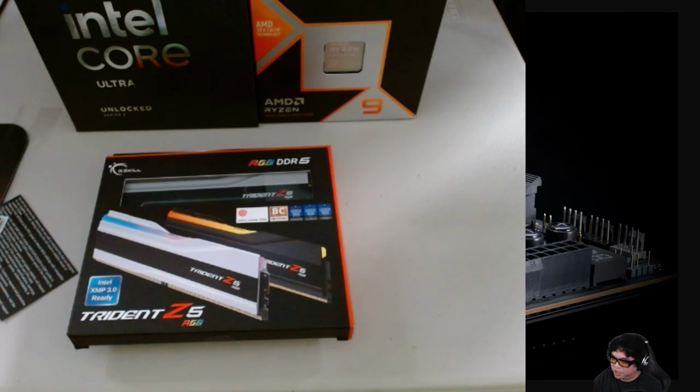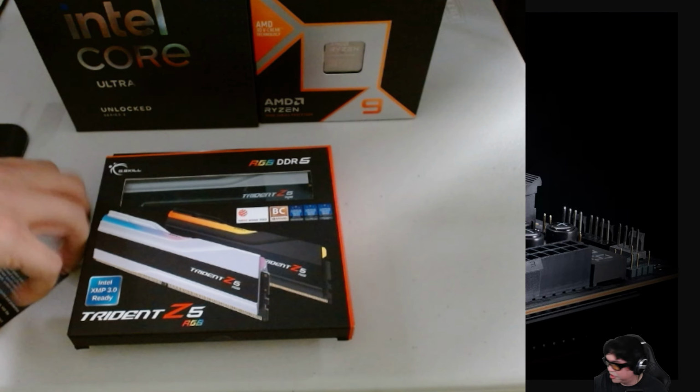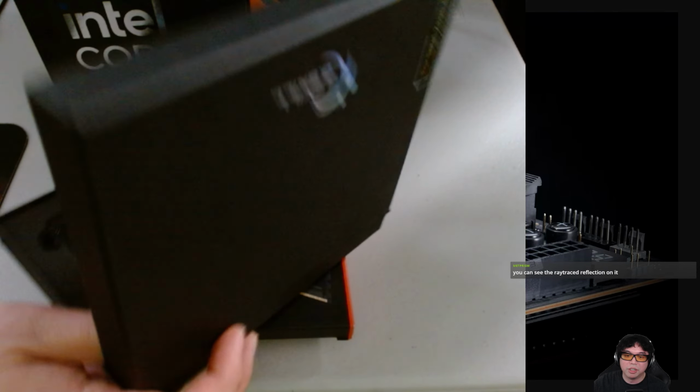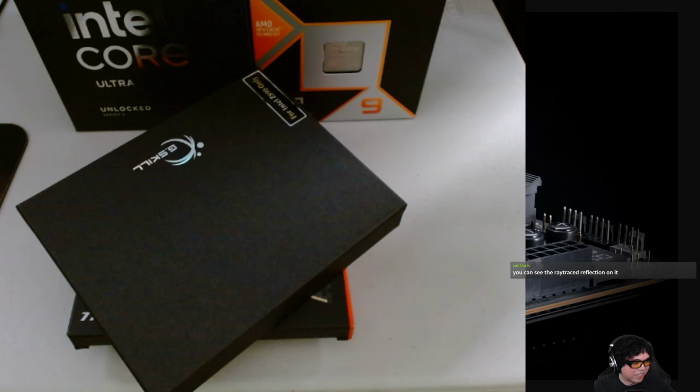But yeah, we're going to be taking a look at CUDIMM. I've been wanting to test CUDIMM. I've done a lot of DDR5 content. There are a lot of videos on the channel, if you haven't noticed already. But I thought we would look at CUDIMM because that's the only DDR5 that I have yet to cover. So yeah, you can see the ray traced reflection on it. Yep, that's right. Real-time ray tracing right there.